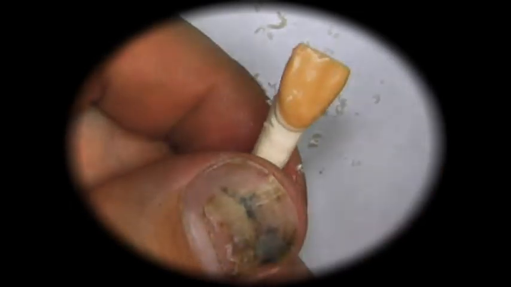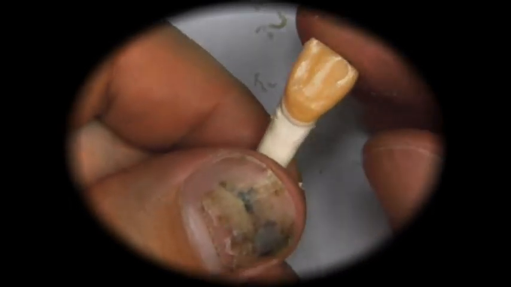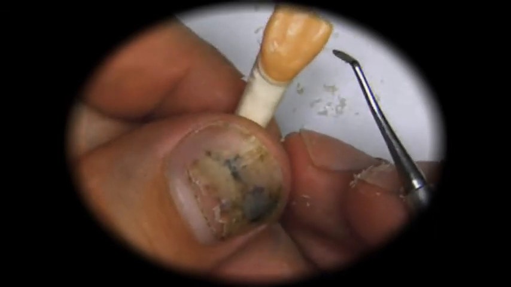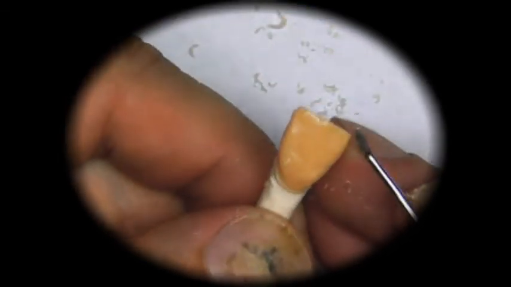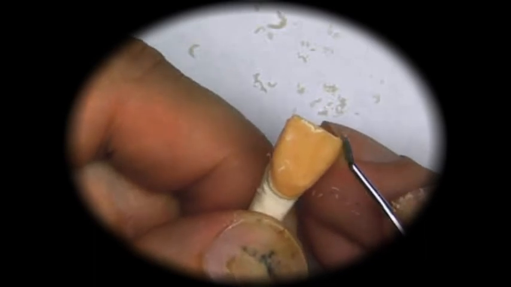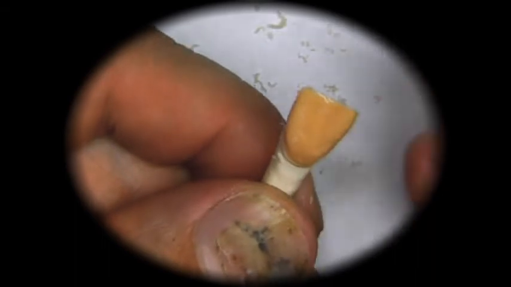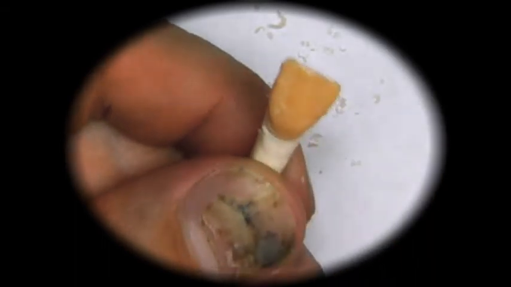If we look at it from here, you can see the distal portion, the mesial, and we have to make sure that the distal of the central is a little bit rounder than the mesial portion.